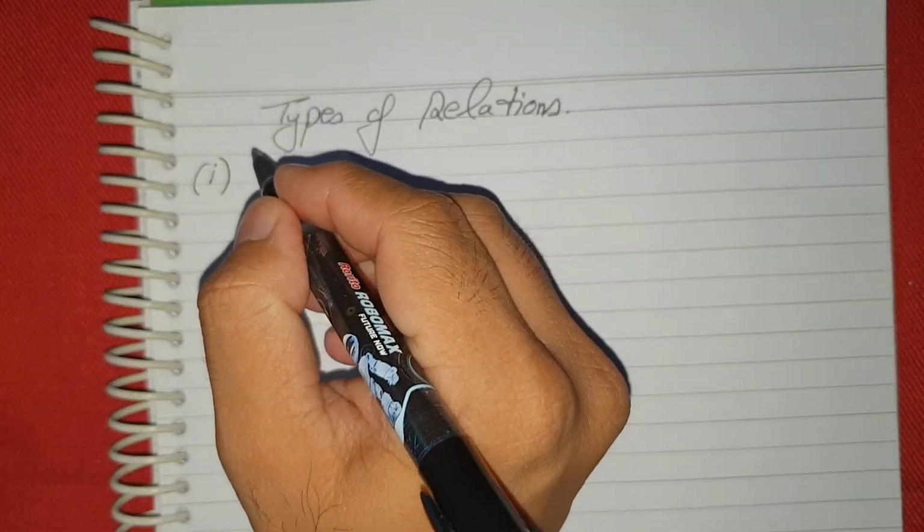Okay, now the types of relation. The first one is the reflexive relation.